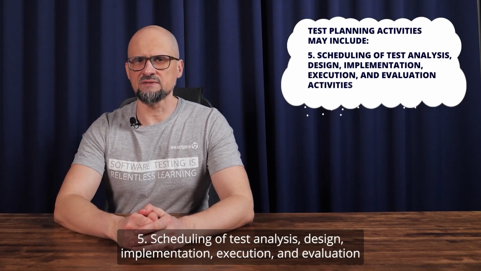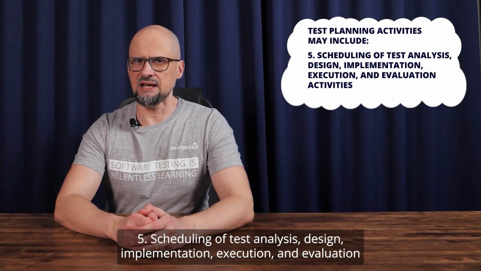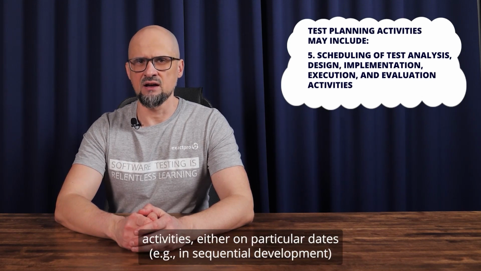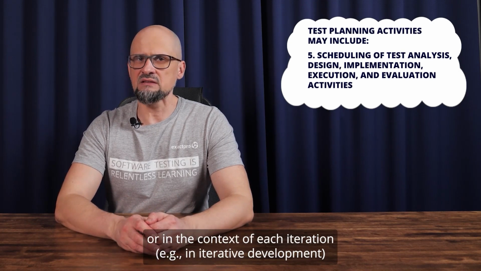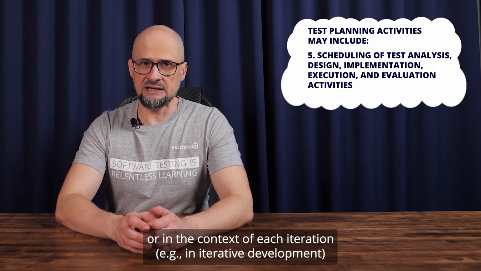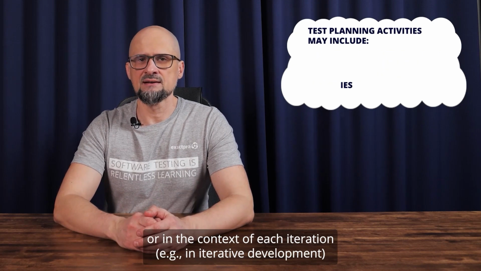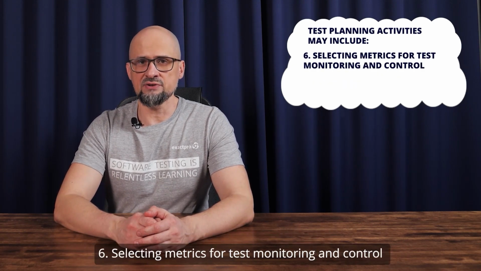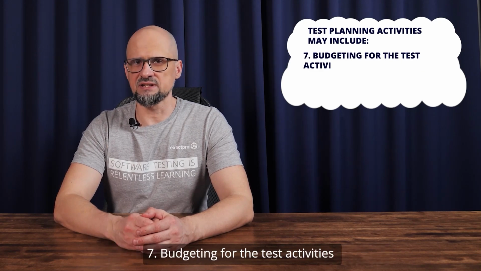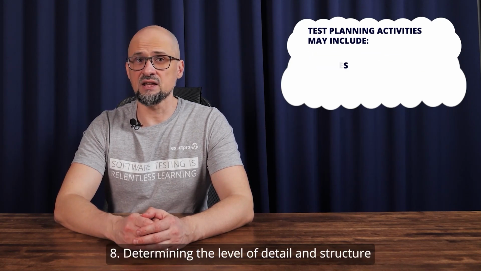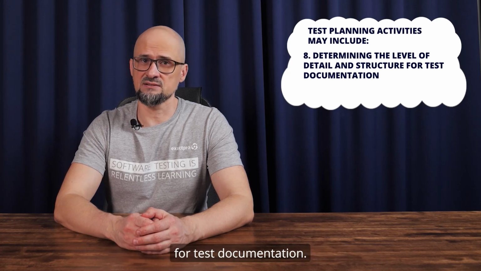5. Scheduling of test analysis, design, implementation, execution, and evaluation activities, either on particular dates, for example, in sequential development, or in the context of each iteration, for example, in iterative development. 6. Selecting metrics for test monitoring and control. 7. Budgeting for the test activities. And 8. Determining the level of detail and structure for test documentation.